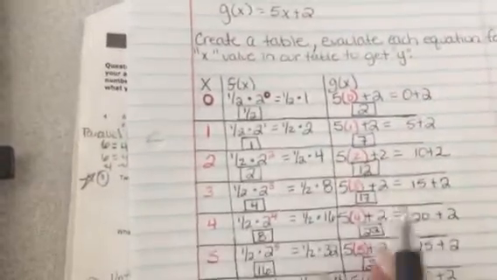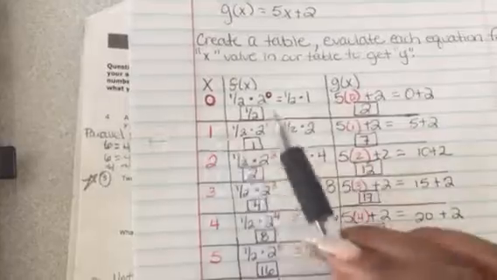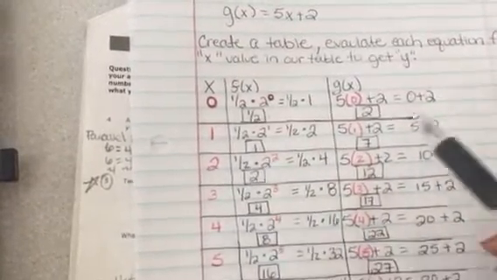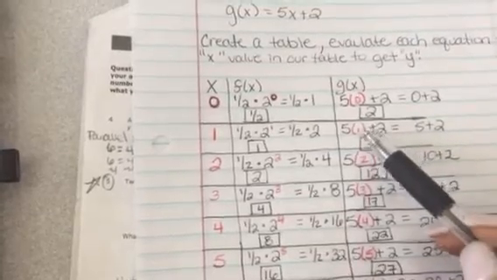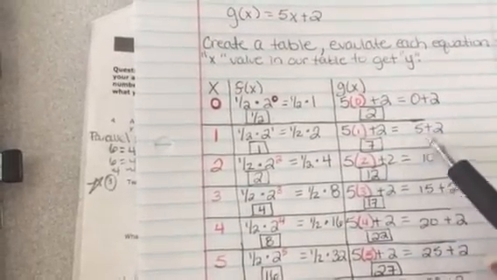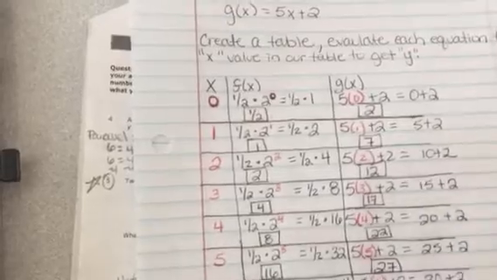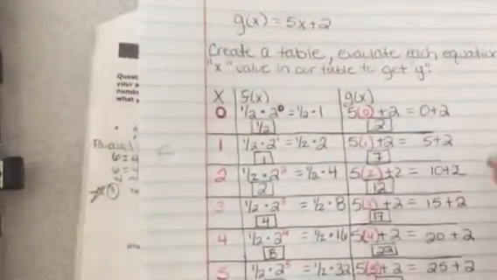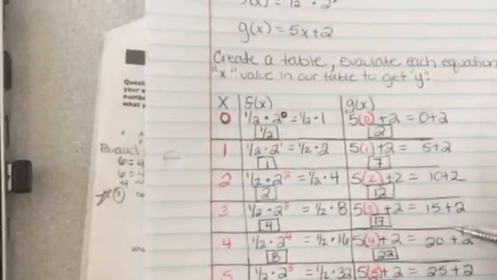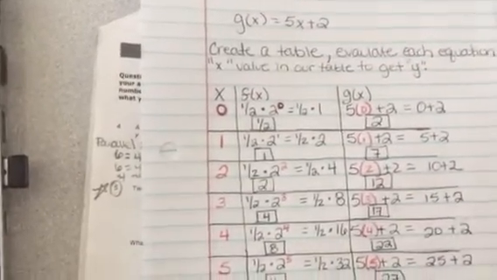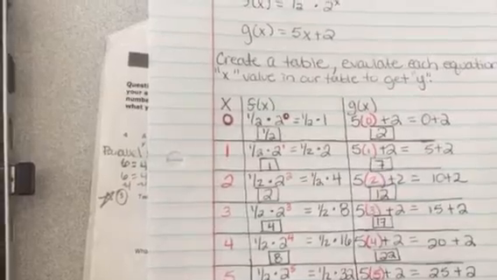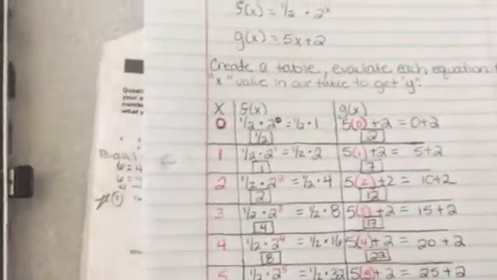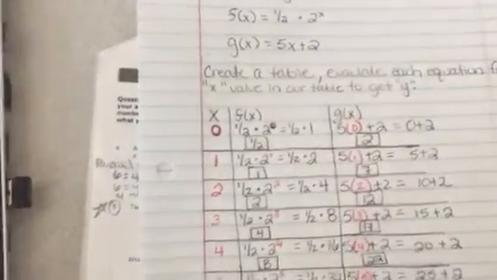So we'll keep going. We'll go ahead and plug in 1. 1/2 times 2 to the first is going to be 1/2 times 2. That yields 1. Okay. Next we have 5 times 1 plus 2. Well, 5 plus 2 is 7. We're going to plug in the value of 2. Okay, we're going to just keep going until we find a place where the f of x and g of x are equal, okay?